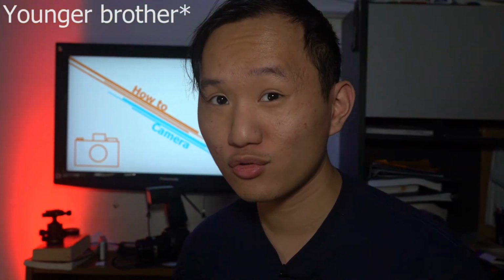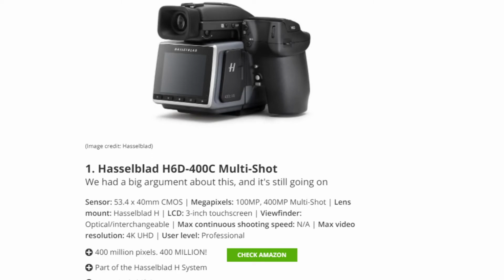Now some examples of higher megapixel cameras include the A7R II with 42.4 megapixels, to its older brother the A7R IV with 61 megapixels, all the way up to a ludicrous 400 megapixels out of the Hasselblad H6D-400C. That's a mouthful. Now the Hasselblad camera is actually a medium format camera. It's another format that I didn't go over in the format video. If you're curious, I'll leave a link down there so you can do a little research on your own.